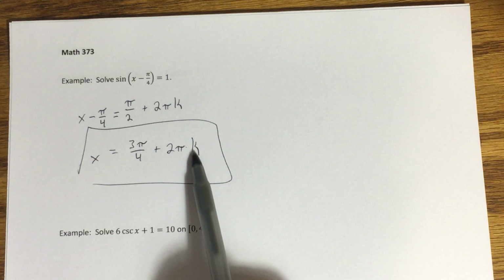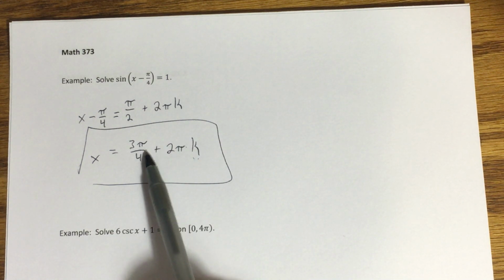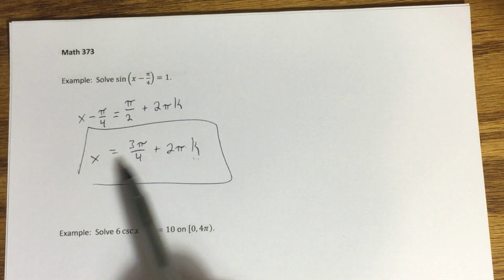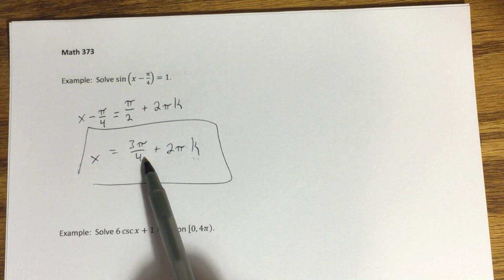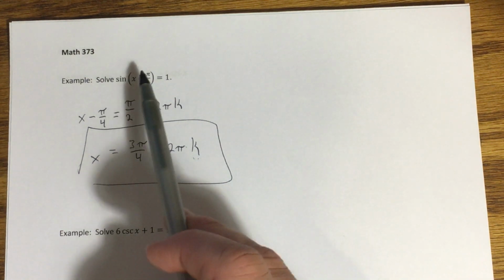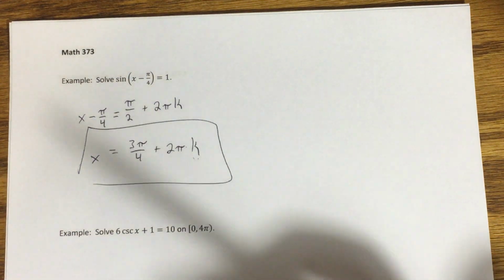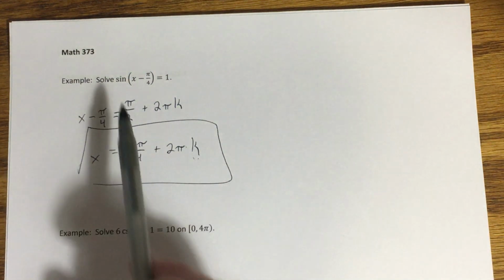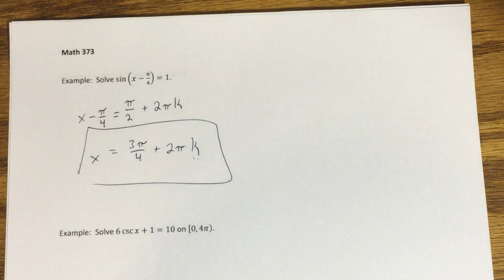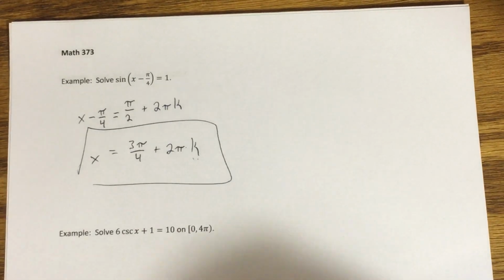What if I plug in a 1 for k? Well, that's just 3 pi over 4 plus 2 pi, which is an angle that's coterminal to 3 pi over 4. I would end up doing a subtraction here, and I would get pi over 2 plus 2 pi, which would still have a sine of 1. So this seems to check out if I start plugging some stuff in.